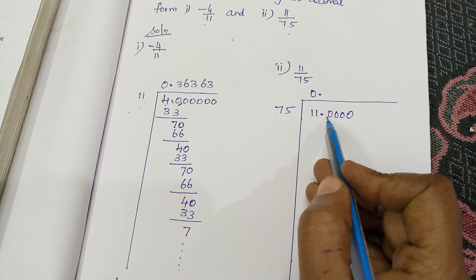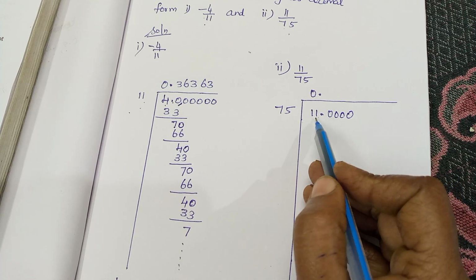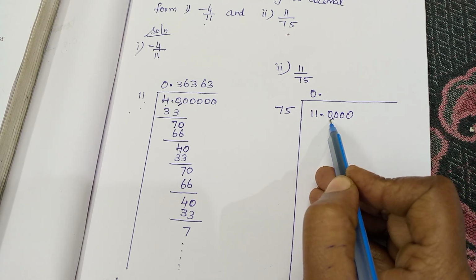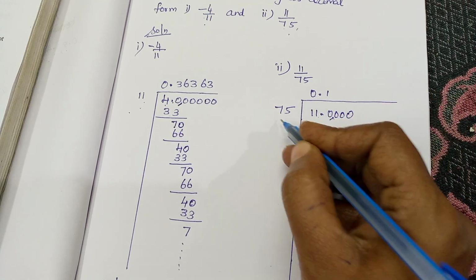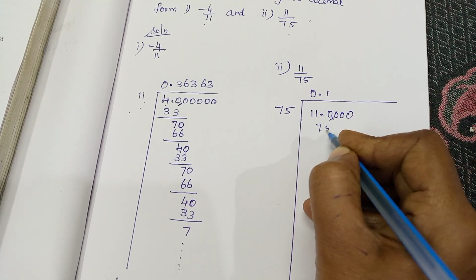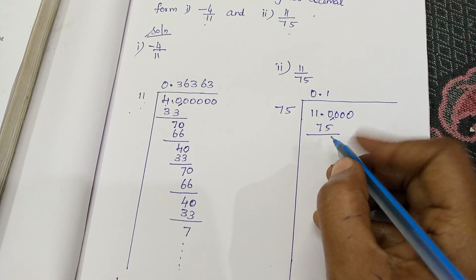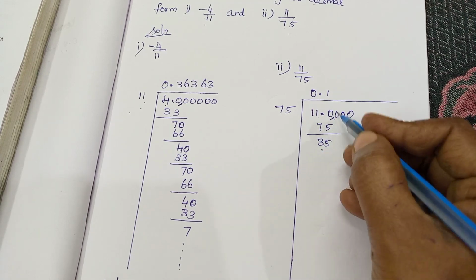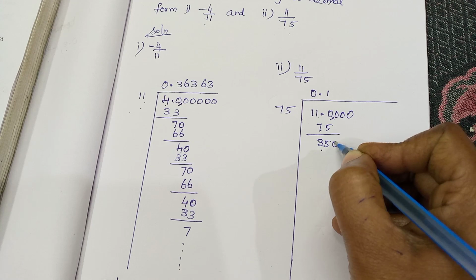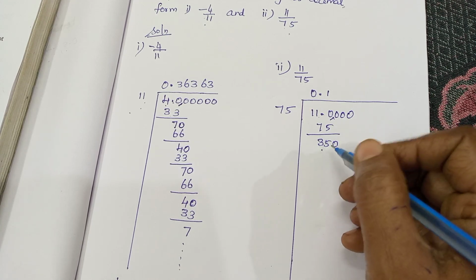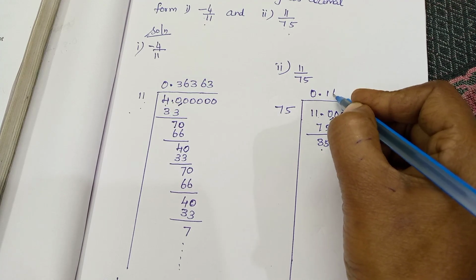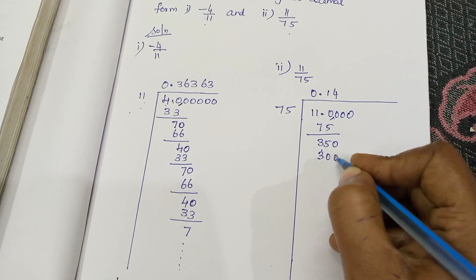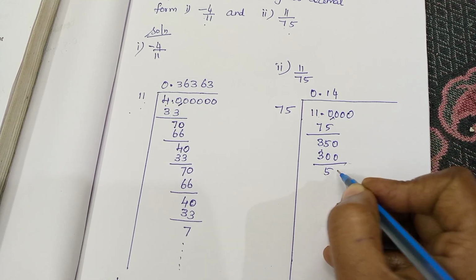Now take the first 0 with this 11, so this 11 becomes 110. 1 75 is 75. Subtract it, 110 minus 75, we get 35. Again 35 cannot be divided by 75, so we take the next 0. Now it becomes 350. Now see the 75 table, 4 times 75 is 300. Subtract it, 50 is the balance.